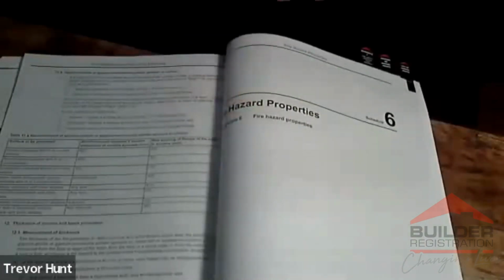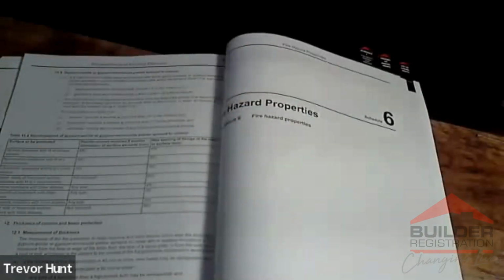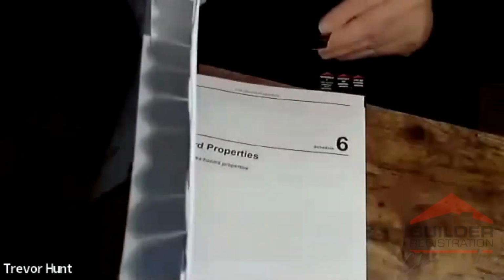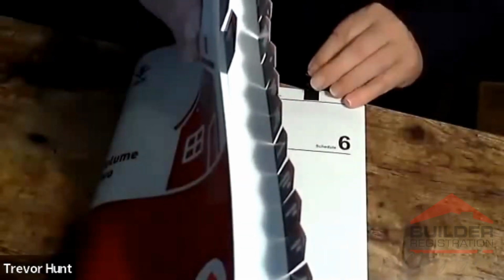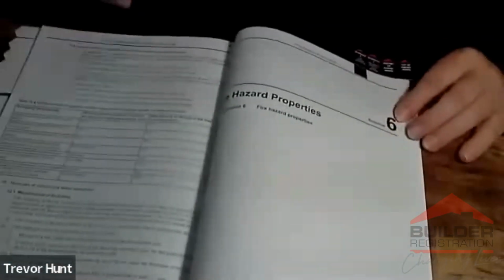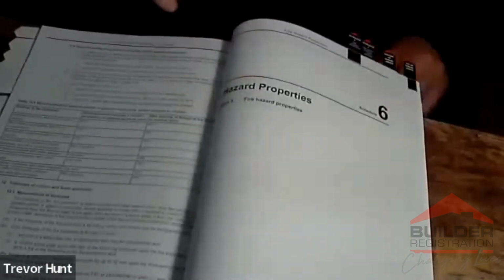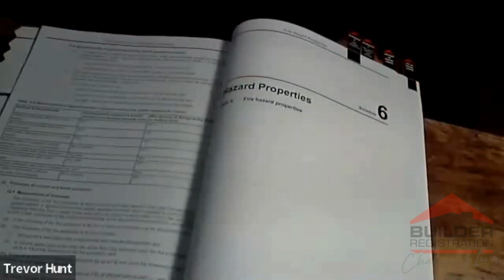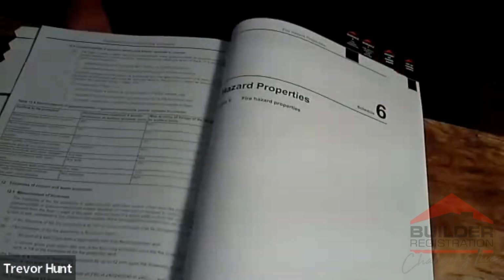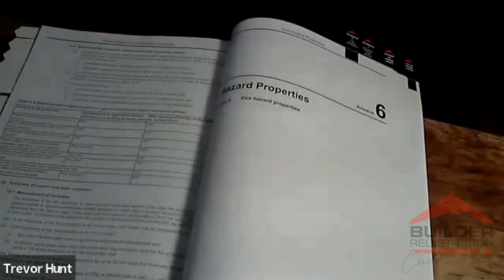547, Schedule 6. So we're just working our way across the top. After Schedule 6 on 547, we're going to go Schedule 5 on 537.